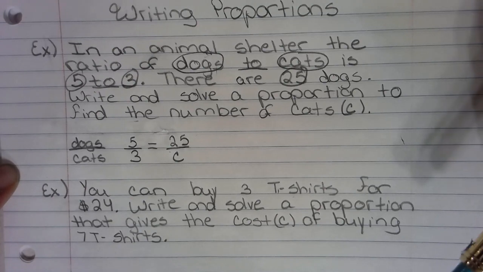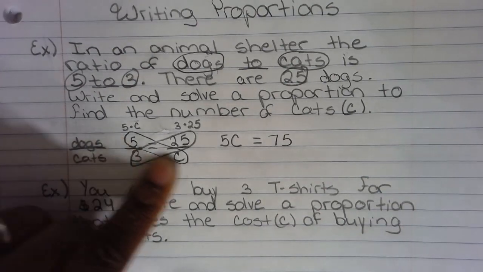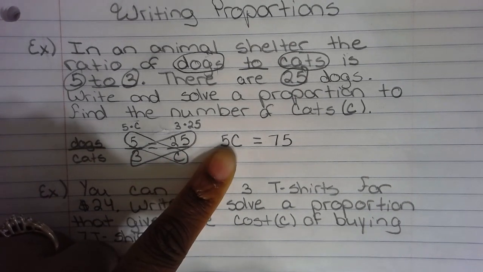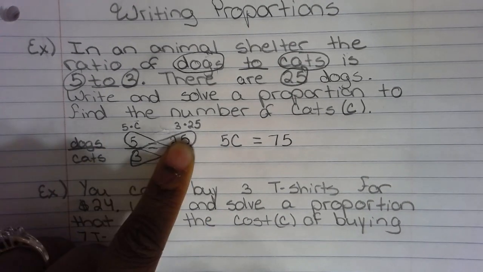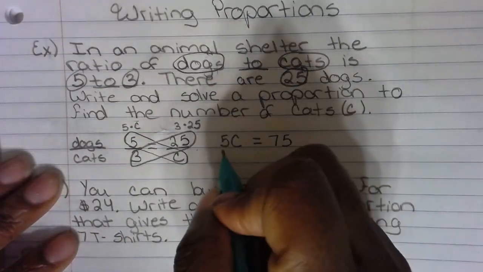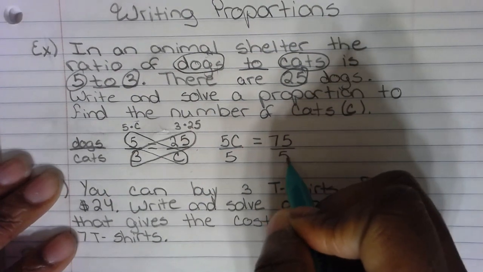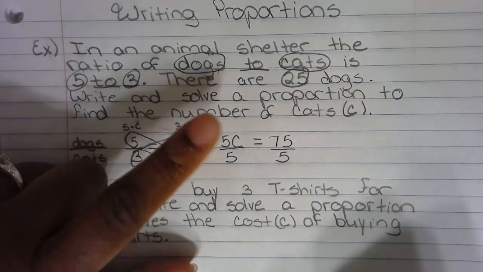Okay, so you should have cross products, 5 times C is 5C. 3 times 25 is 75. And then we have to do the very last step, which is divide. You have to divide by the coefficient, the number that's attached to the variable.